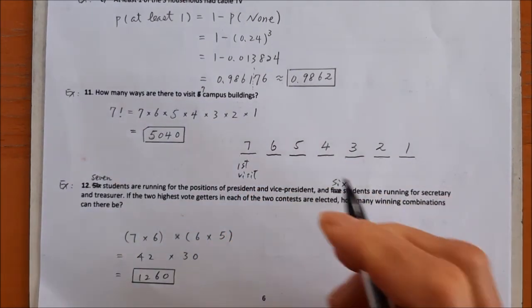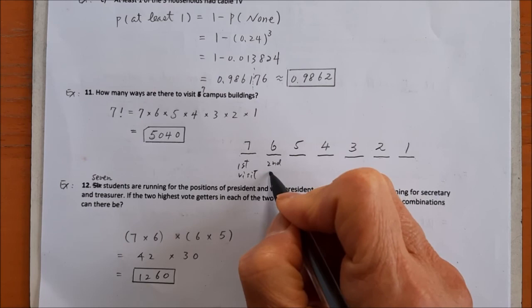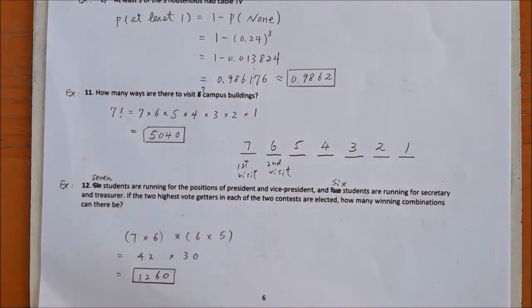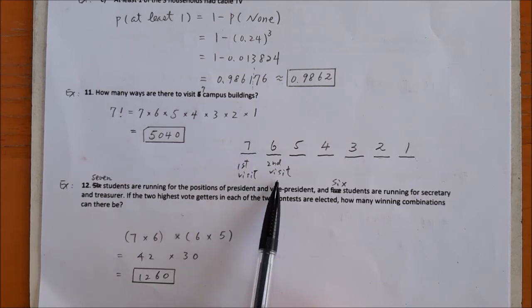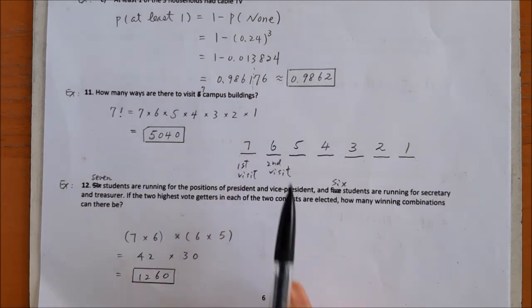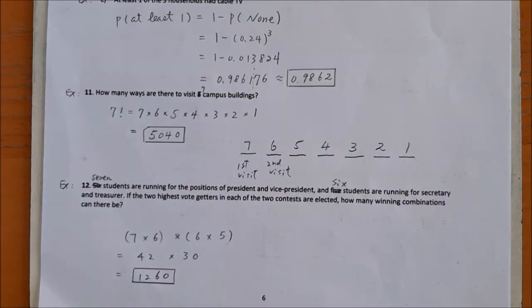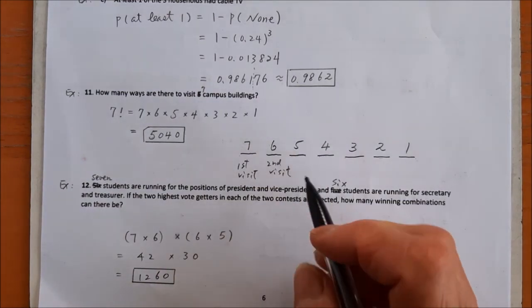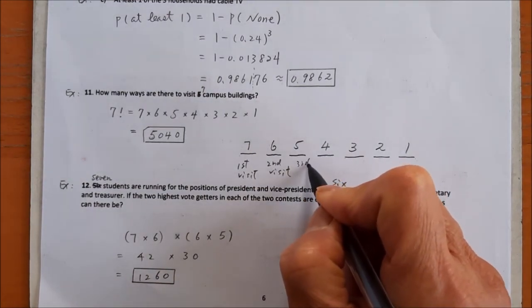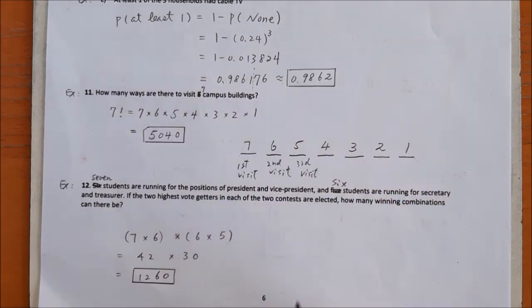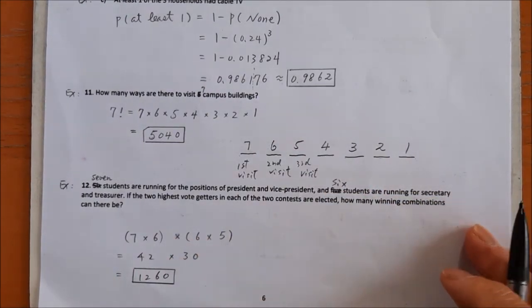And that's the second visit. The first time you have 7 buildings you can choose. Once you choose that building, the second time you will not revisit it, so 6 buildings remain. Once two buildings are chosen, 5 remain for the third visit, and so on until 1.